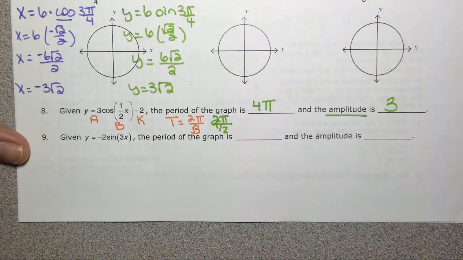So you're going to go ahead and try 9, see if you can get the right answer. Remember, the answers are located on the back. All right, let's go ahead and turn the page. Let's keep going.